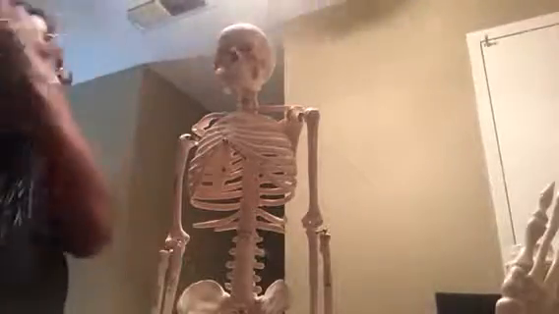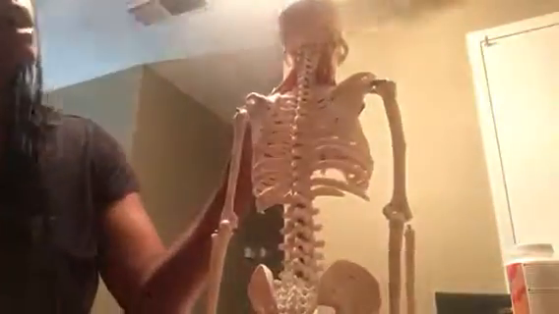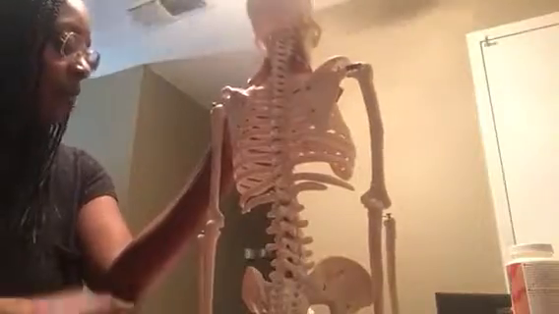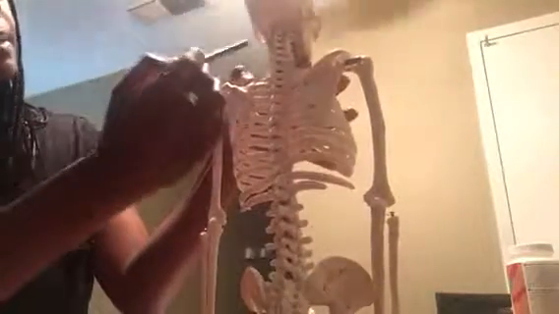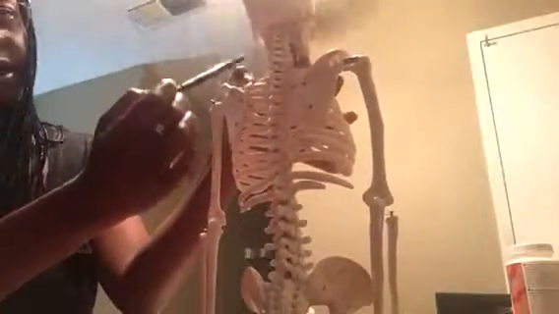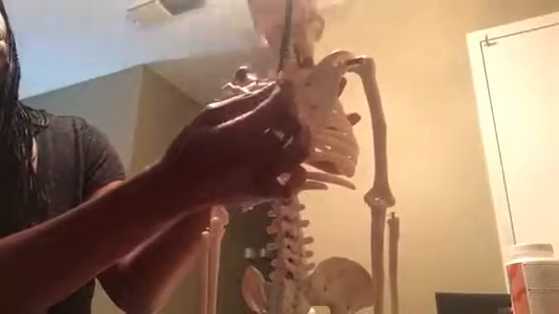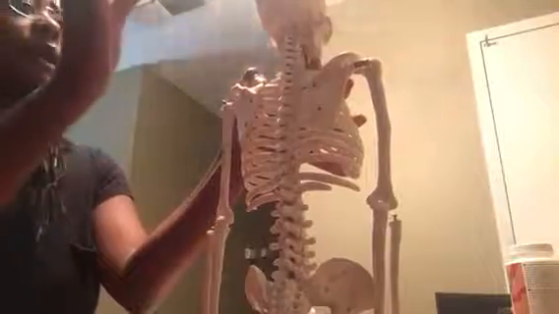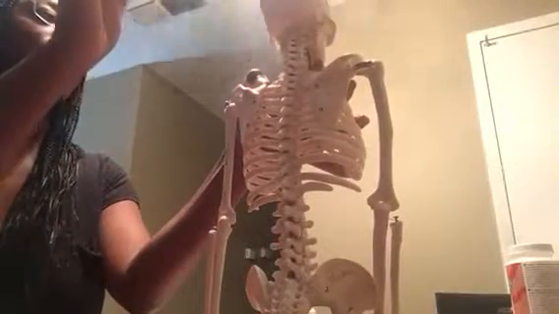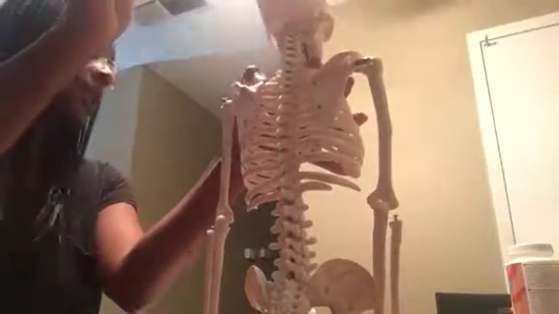Moving on, I'm going to turn this little guy around and do the posterior of the skull. And then you can see the mandible, hopefully you can see that from here. And then the occipital bone here. And then we have the parietal bone here.